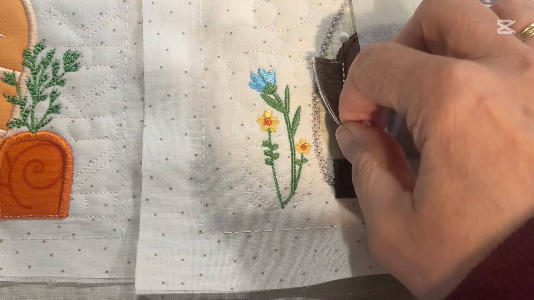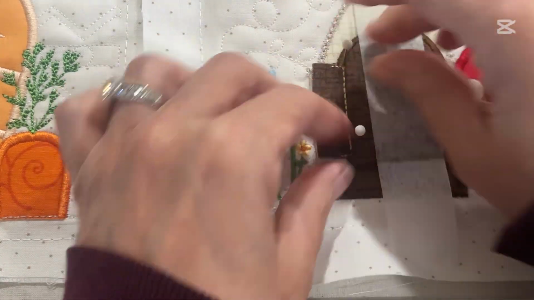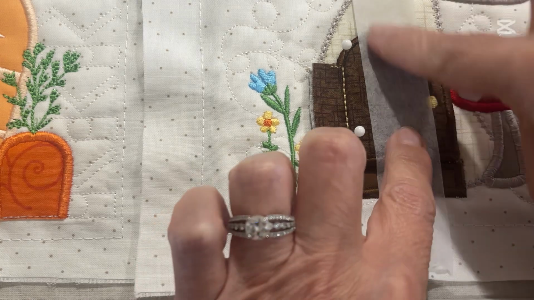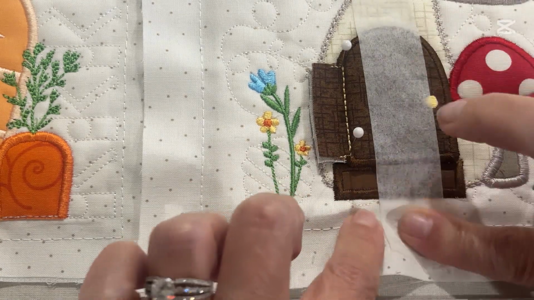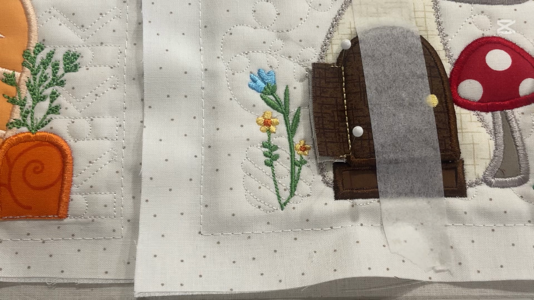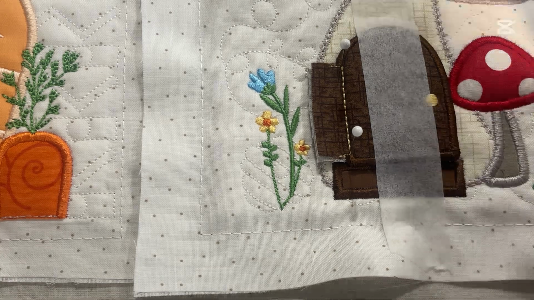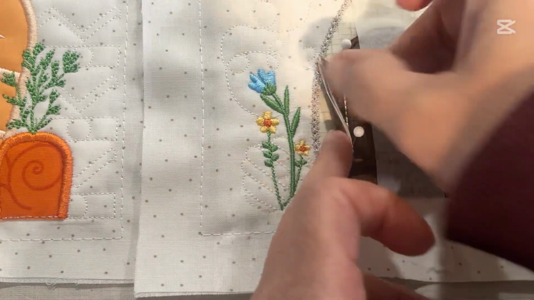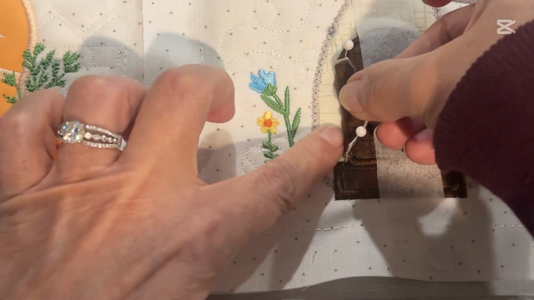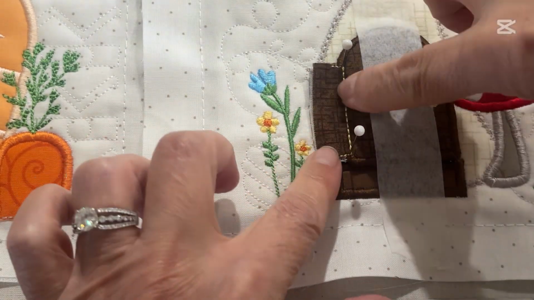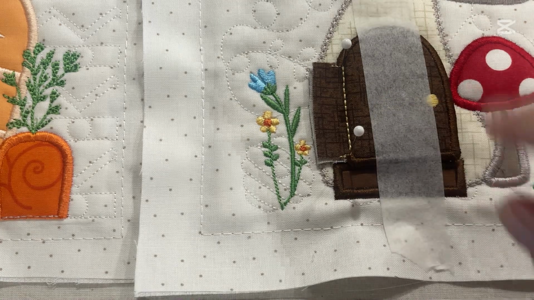Give it one more look. Make sure they're straight down. And then I'm going to tape it in place. And then it says to double check and kind of lift this back to see if we are in line. And I'm pretty sure that I'm in line.